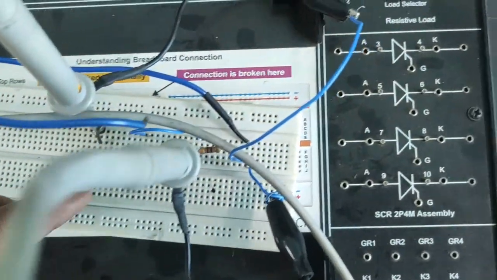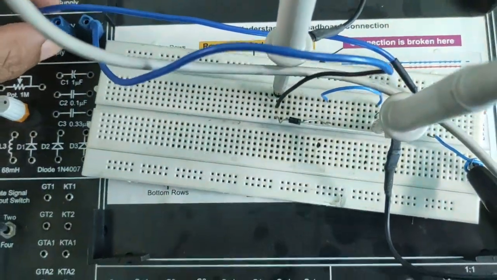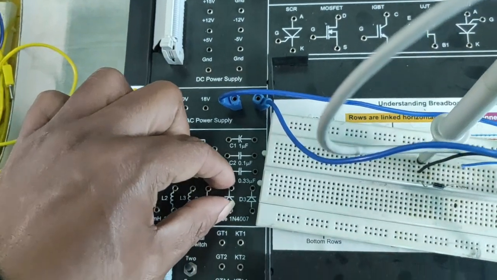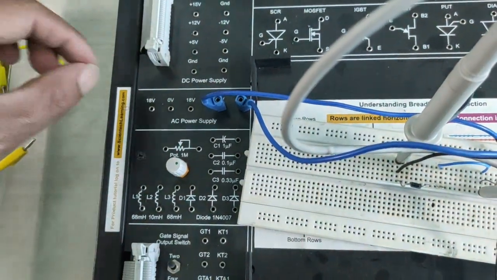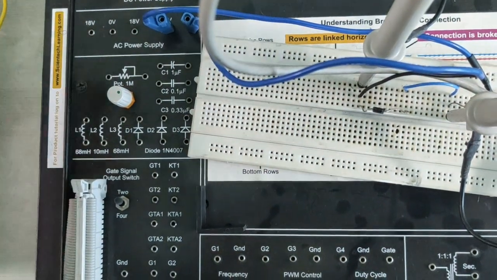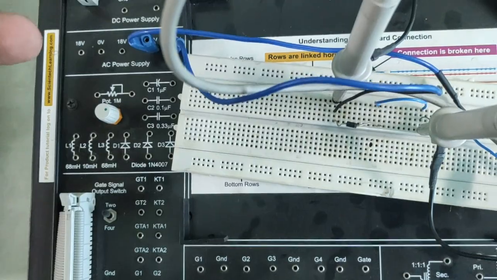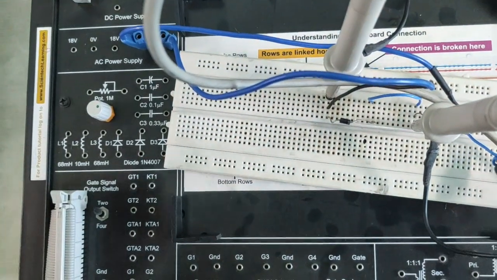So here we have used an external diode, and we are taking the power supply from here. You can take the wire like this, a jumper wire, and use these capacitances or diodes also while you are going to perform the experiments.